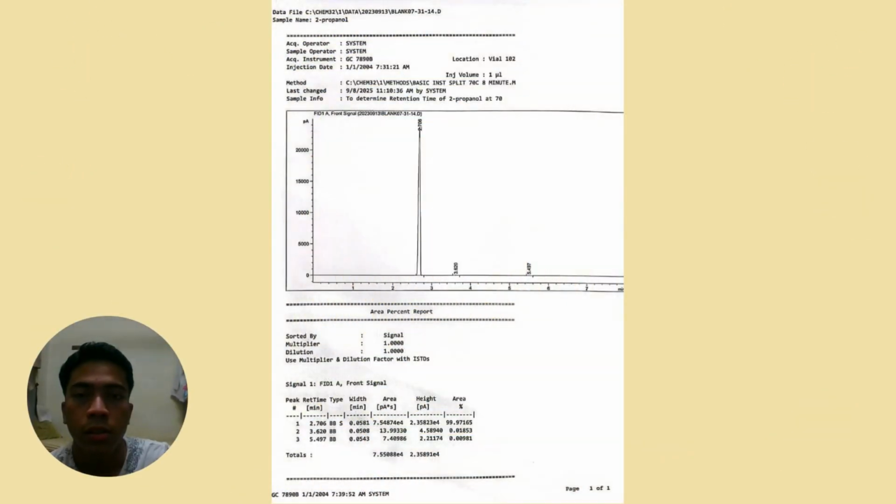As you can see here, this is the sample for 2-propanol at 70 degrees. There are 3 peaks recorded, where the first peak is very high. As you can see in the result, the retention time for the first peak is 2.706, while the percentage area is 99.97 and the height of the first peak is 2.35.